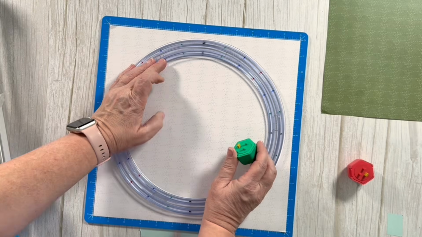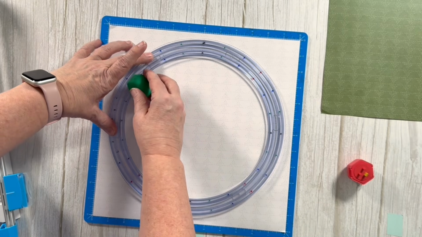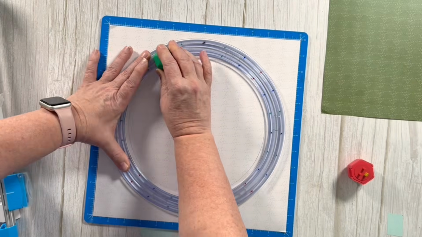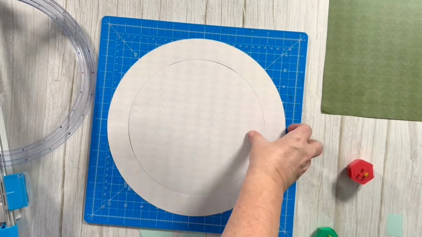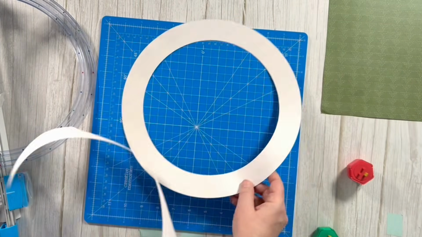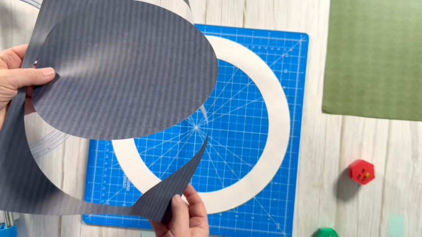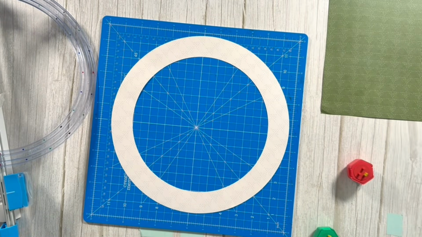So I am going to go ahead. All right, so there is my big circle, and this is all scrap that I can use later.